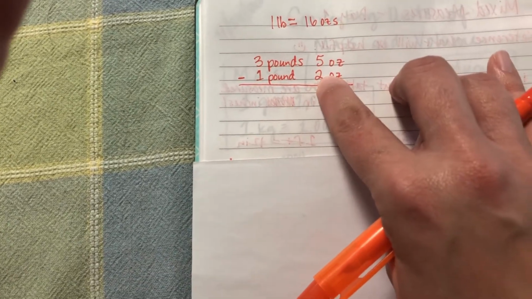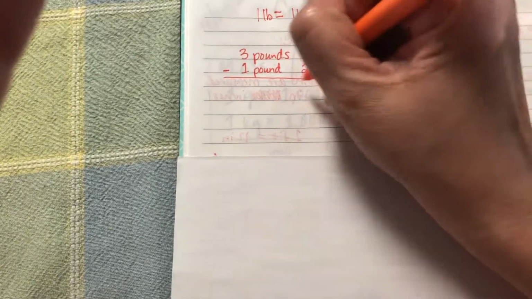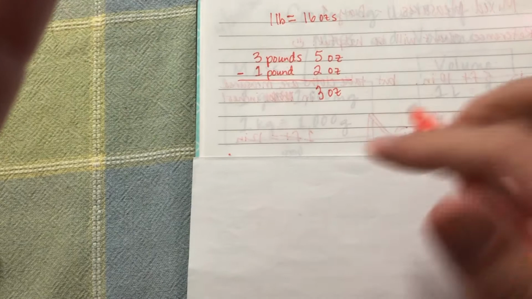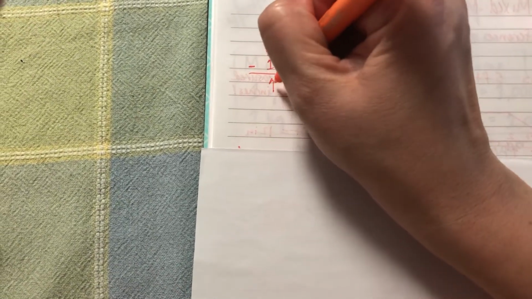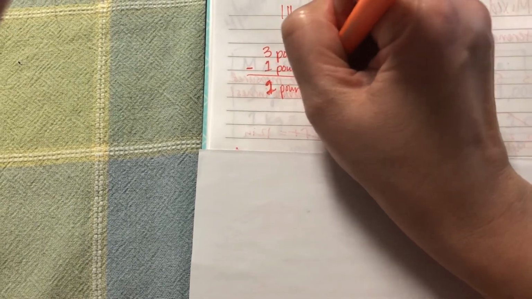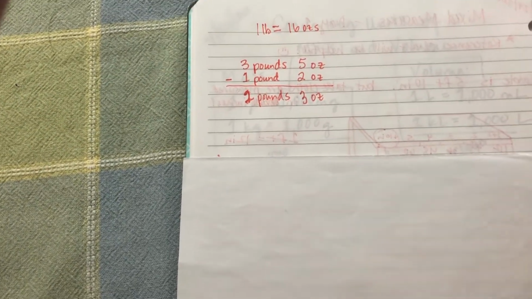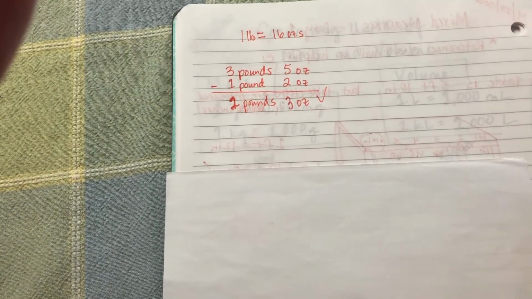5 is greater than 2, so I can go ahead and just take away. I can do 5 minus 2, and I'll get 3 ounces left. And then I can simply just say 3 minus 1, and that's going to be 2. 2 pounds. So my answer is going to be 2 pounds, 3 ounces. Could we draw a picture? We could absolutely draw a picture, but this one's not regrouping, so that one's pretty straightforward.